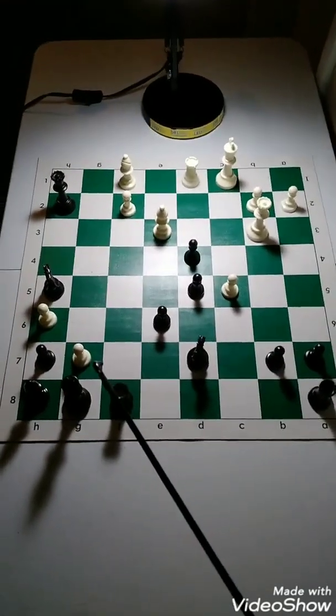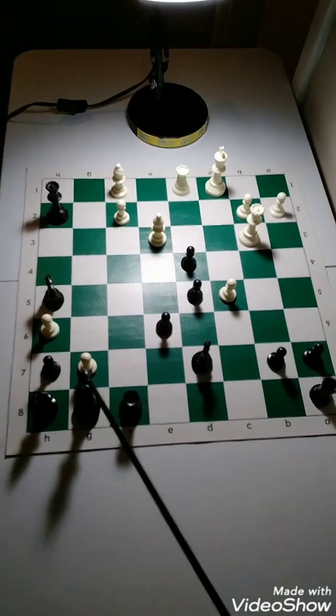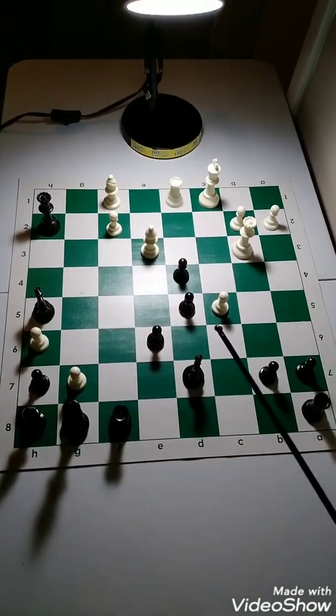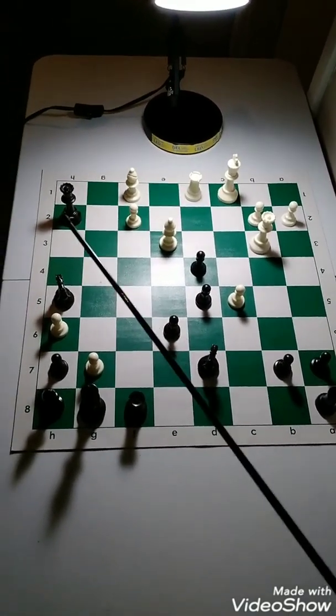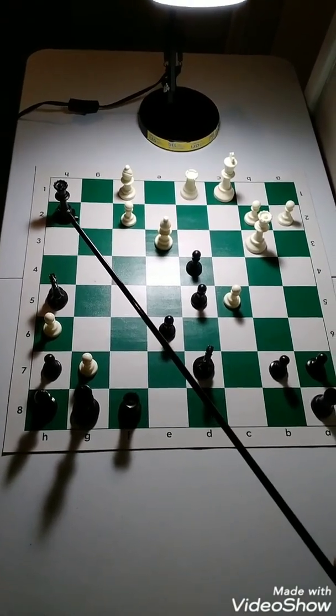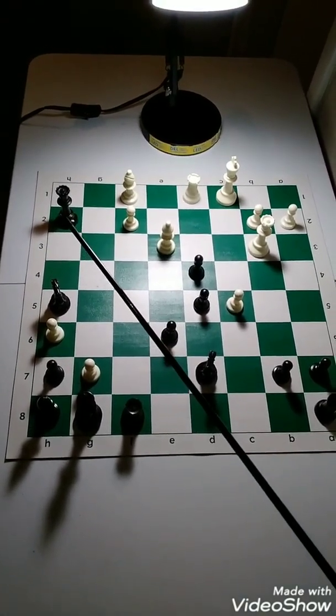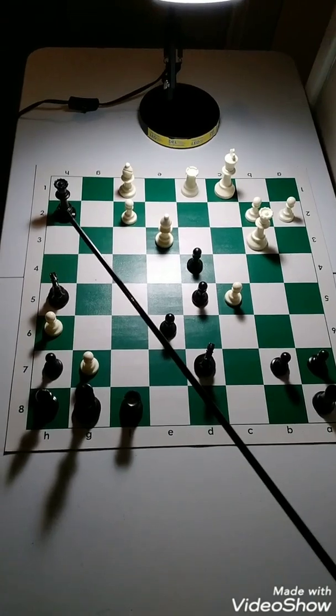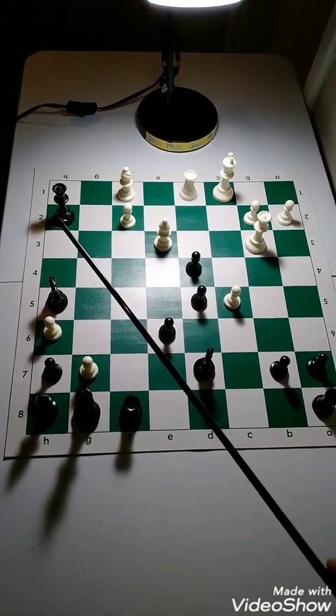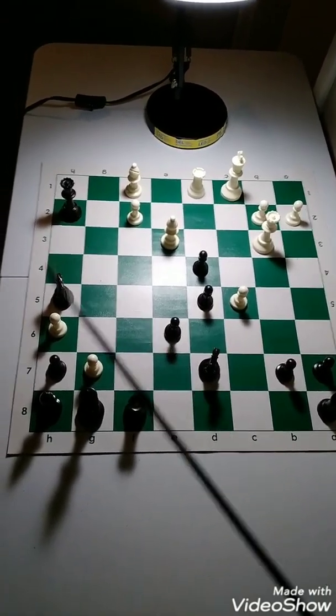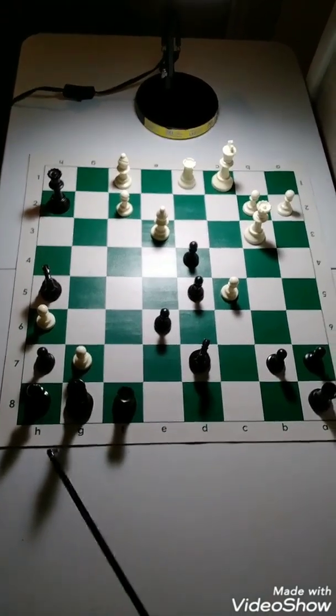So there would be damage control, right? The rook that I captured with my queen on h2 would be an exchange of a rook versus a bishop, which isn't really that bad, right?